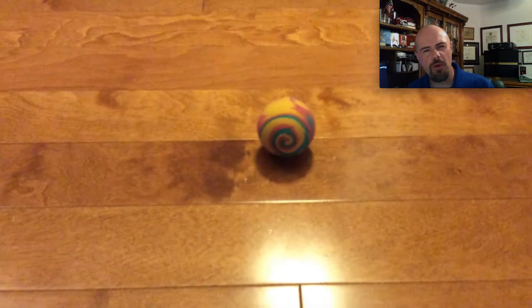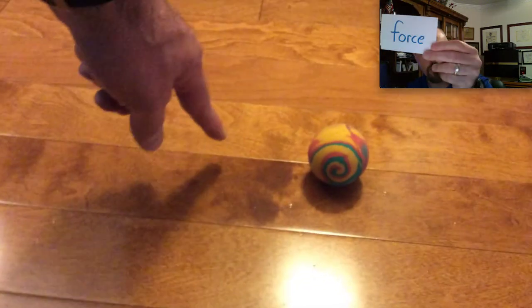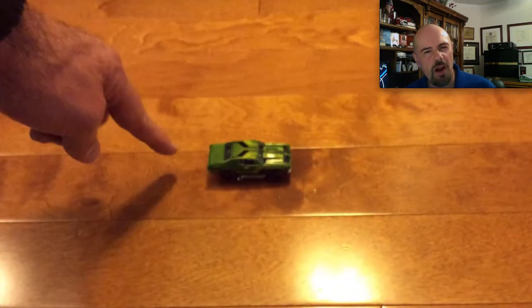To have motion, and that's when things move, you need some kind of force. Push it, Mr. Big Hands, push it. Okay, there you go. He used force, he pushed it. Push the car, Mr. Big Hands. There we go. He used force to push it. He gave them motion.